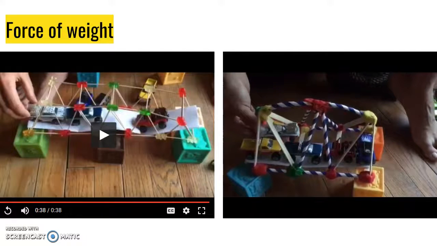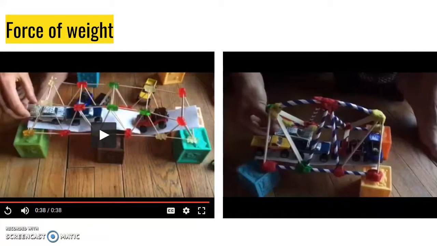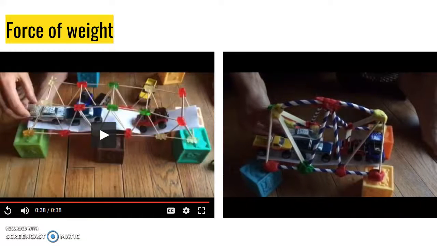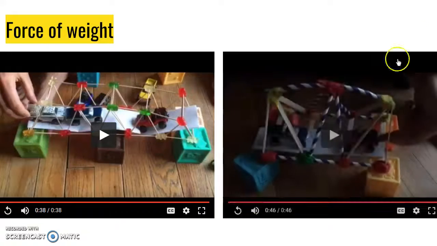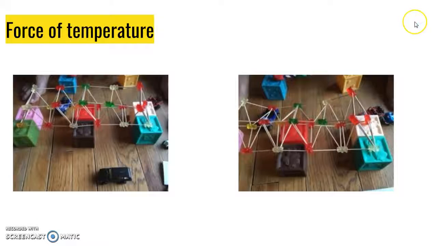Running out of room to place the cars. So it might be beneficial to use a smaller object of similar weight. But with the 5th, it did finally break. And then the last force we would experiment with is heat.